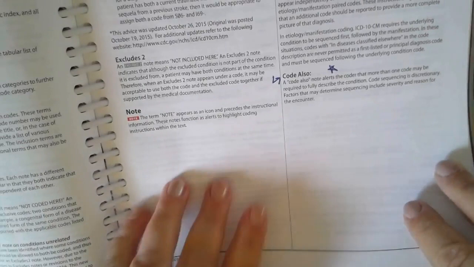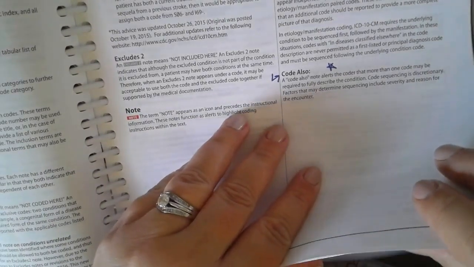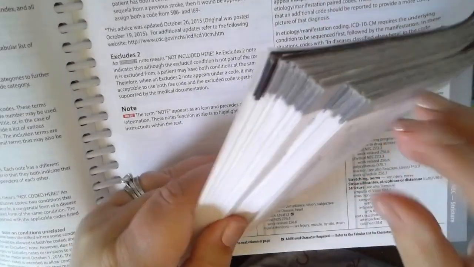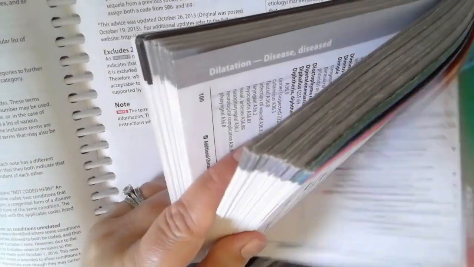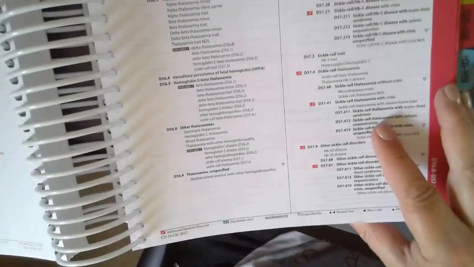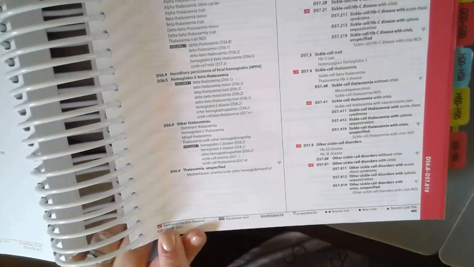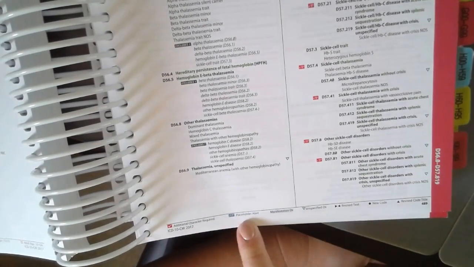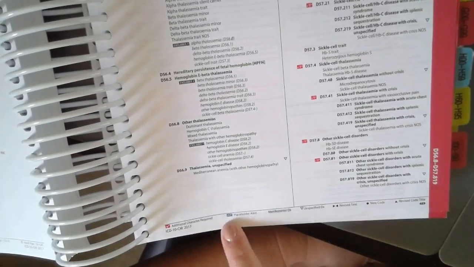Now, the nice thing about this manual that I use is that typically on the bottom of the pages there will be little, let me show you this one, there will be little icons like the character. The additional character required is the check mark, the placeholder alert, manifestation codes, unspecified.